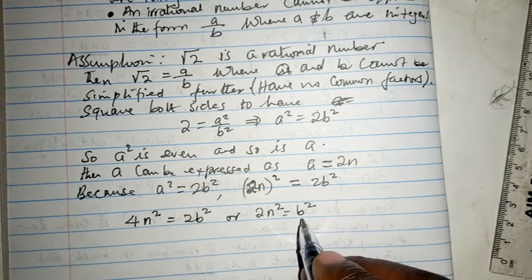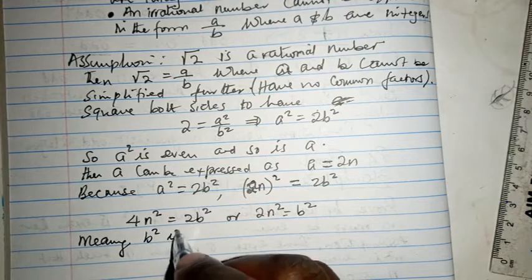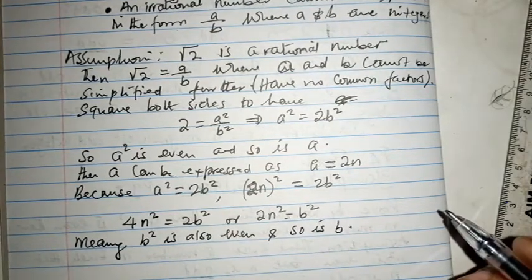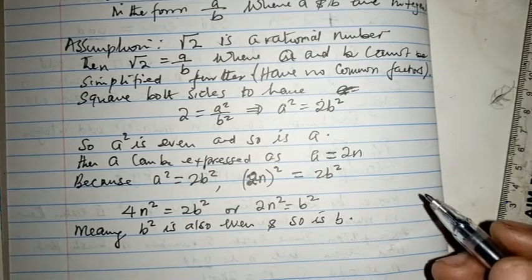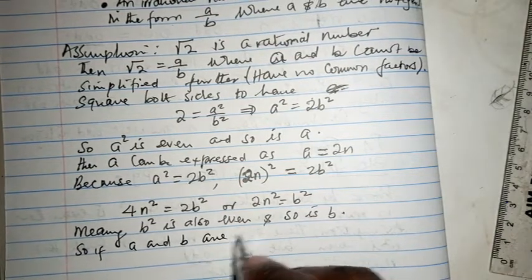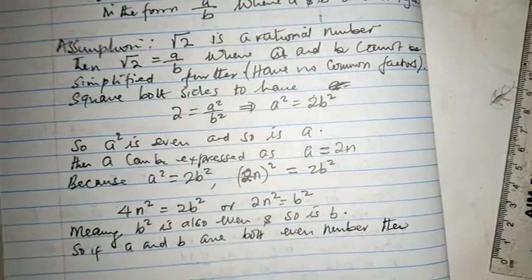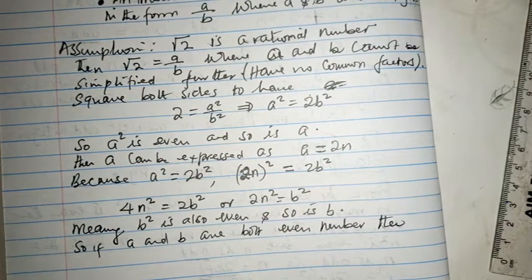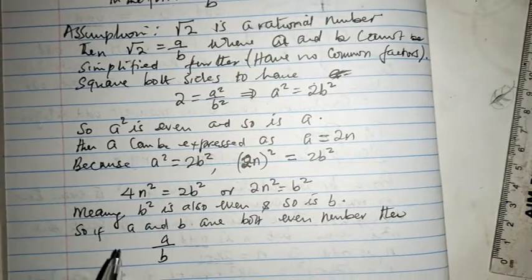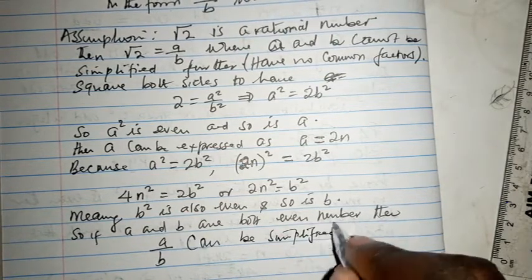That means b squared is also even, and so is b. So if a and b are both even numbers, then a over b can be simplified further, because they must have a common factor.